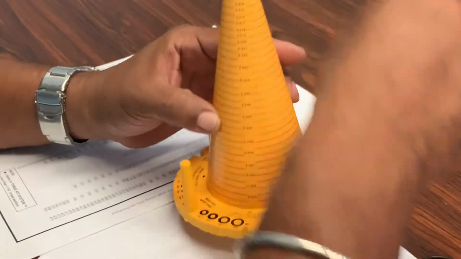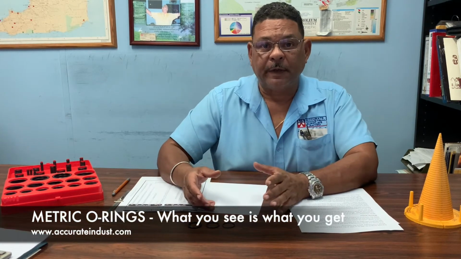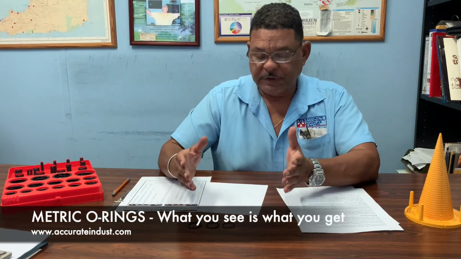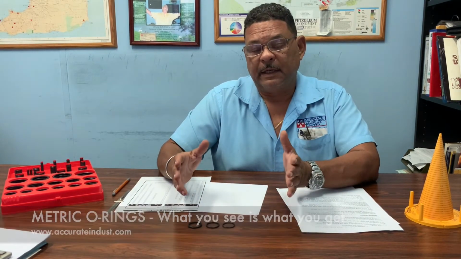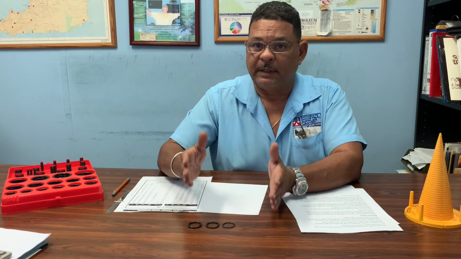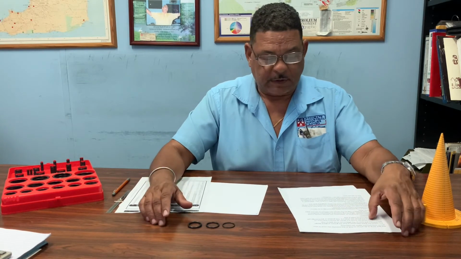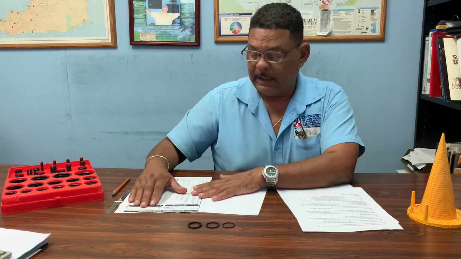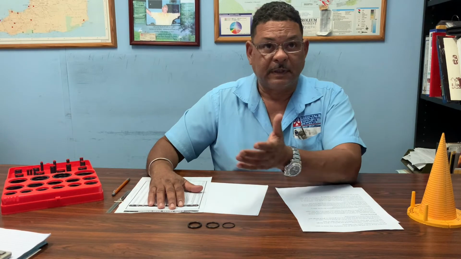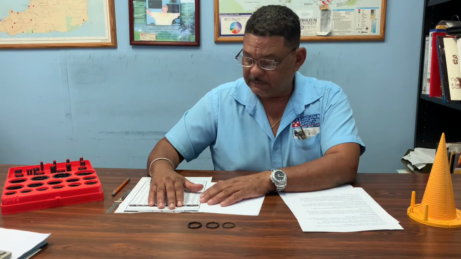That's it. Okay, now with metric O-rings, it's different. What you see is what you get. There's no actual and no nominal in metric O-rings. A 5mm ID is a 5mm ID. A 2mm cross section is a 2mm cross section. But it's still not as common as the standard O-ring sizes, which is inch imperial sizes, AS568, which is the more common standard. But we do carry metric sizes as well.